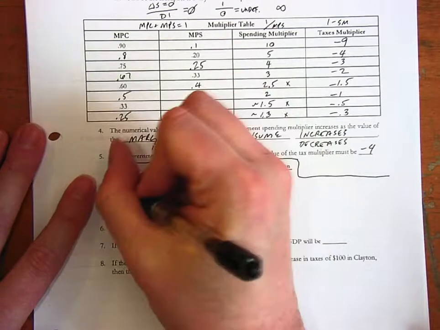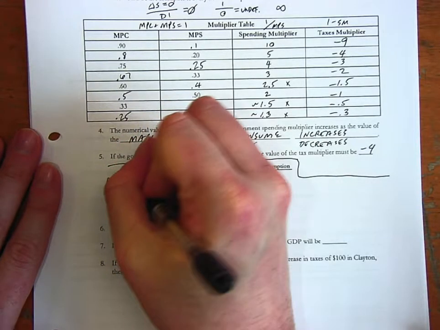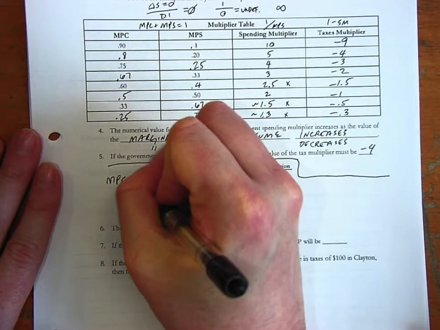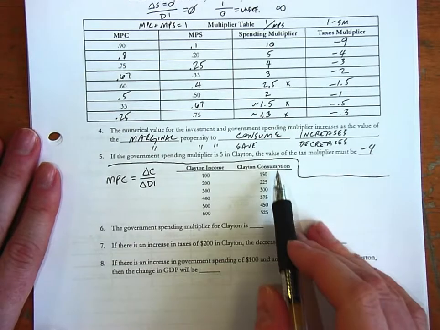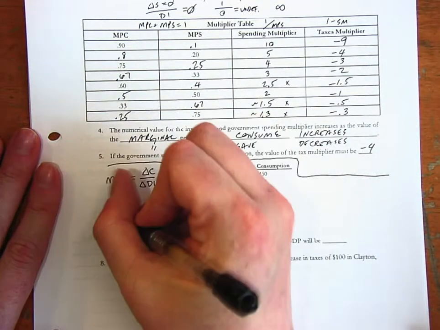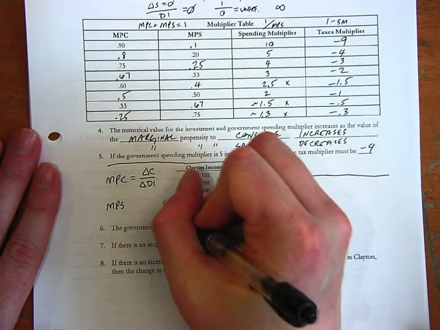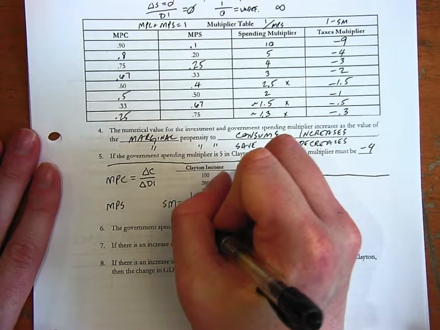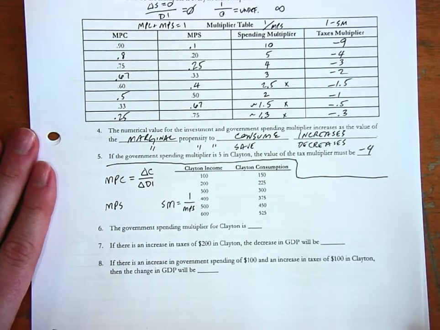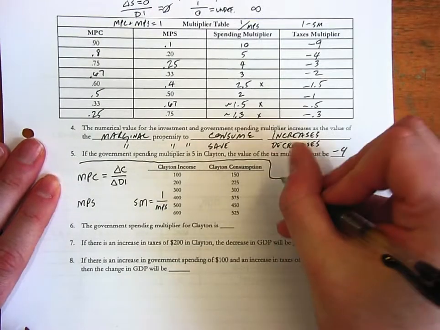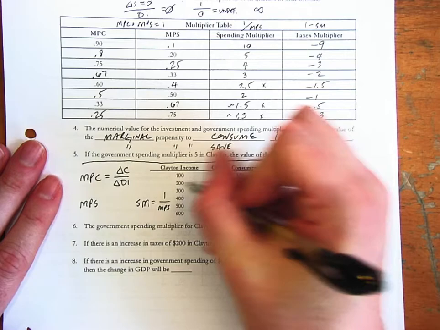So the first thing we have to figure out is MPC, which is equal to the change in consumption over the change in disposable income, and that's what we're given as consumption and income. Then we'll use that to figure out the MPS, and then we'll use that to figure out the spending multiplier, which is 1 over MPS. So the first step is change in consumption, and that you can choose any pair of numbers.